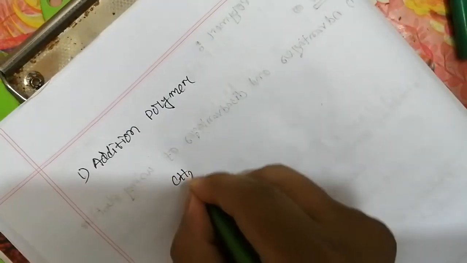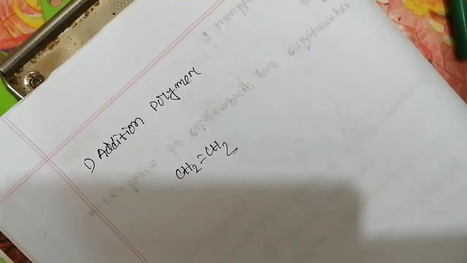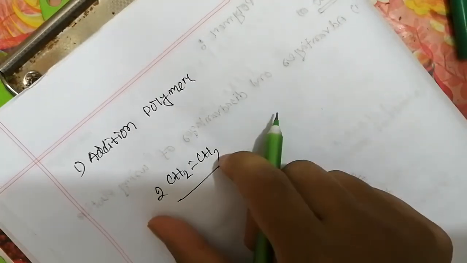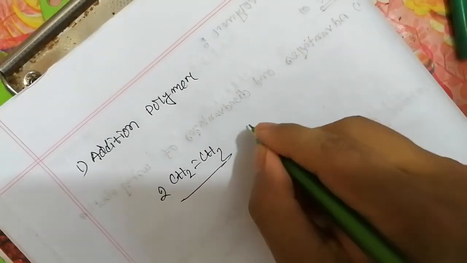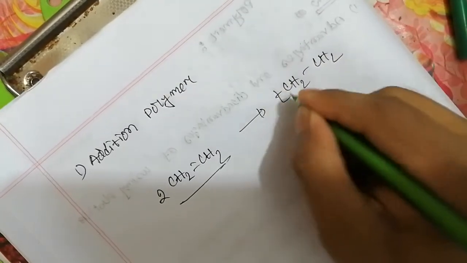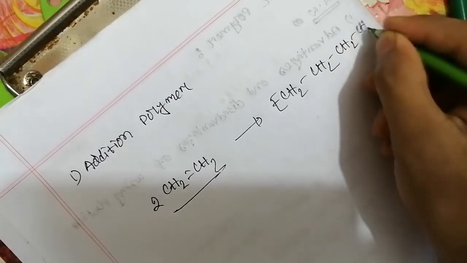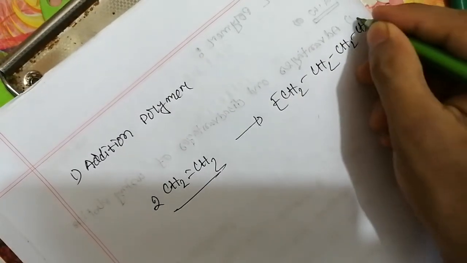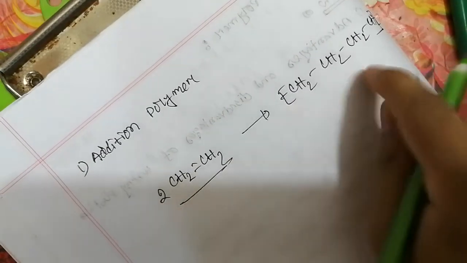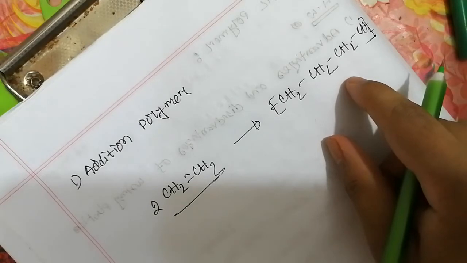That means when two molecules of alkene attach to one another and form a dimer, this is called addition polymerization reaction.